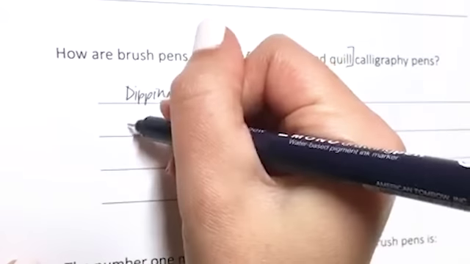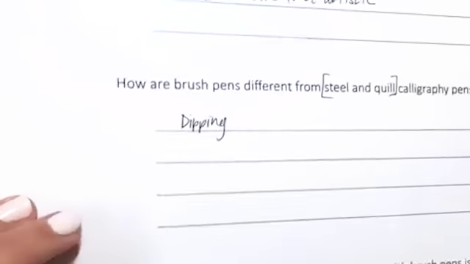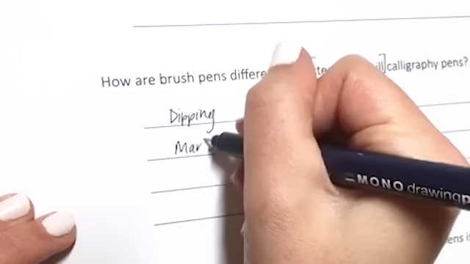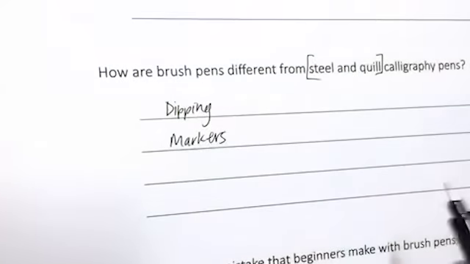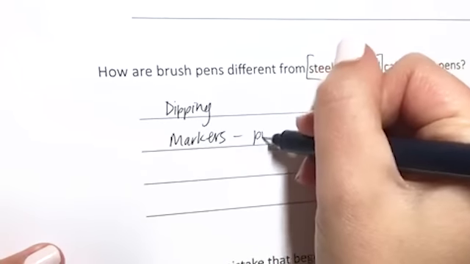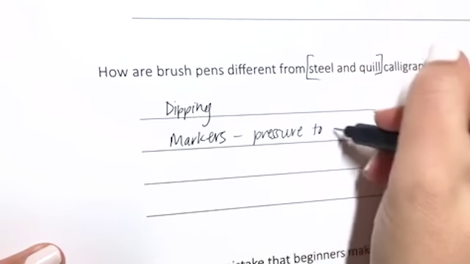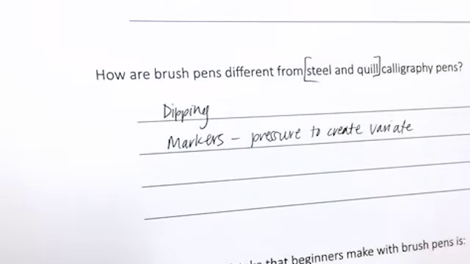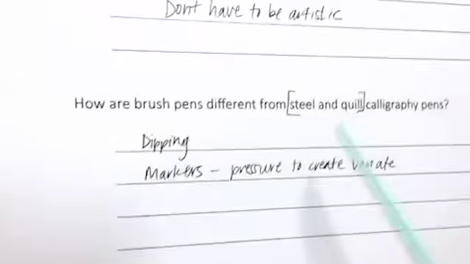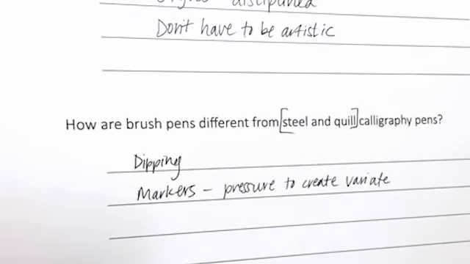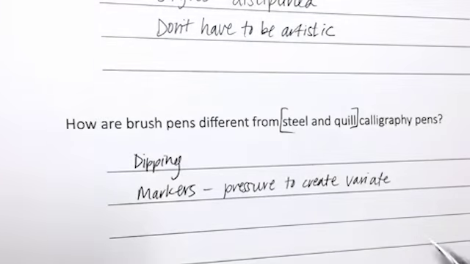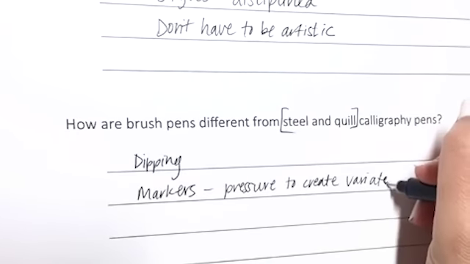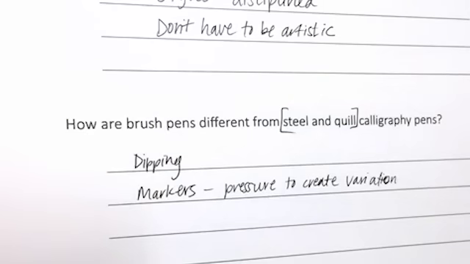And then brush pens, we'll talk on the next page about all the different characteristics of brush pens, but they are essentially markers that have the ink inside of them, and you use pressure to create variation. So while that technically is the same as the pointed pen, using pressure to create variation, there are steel nibs where you use the direction of the pen to create the variation. I didn't spell that right, did I? To create variation. Hard to talk and write at the same time.